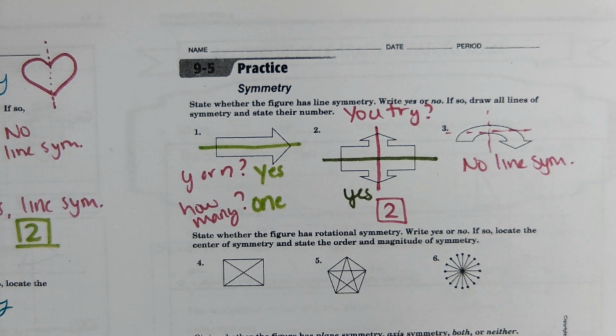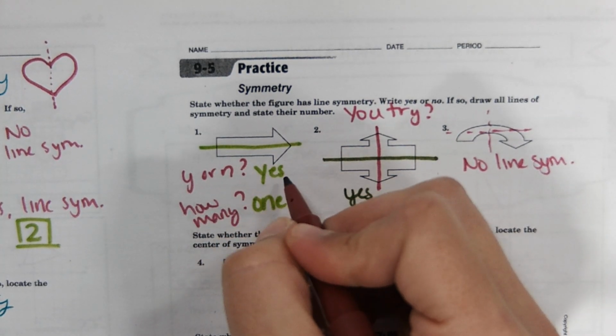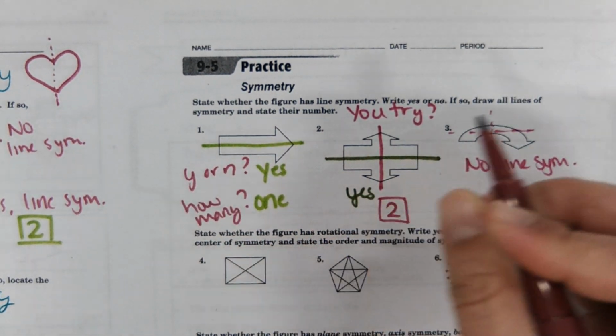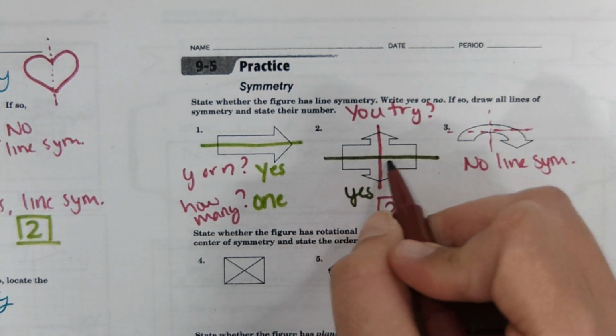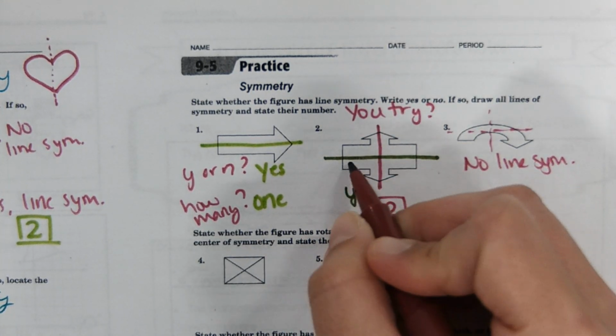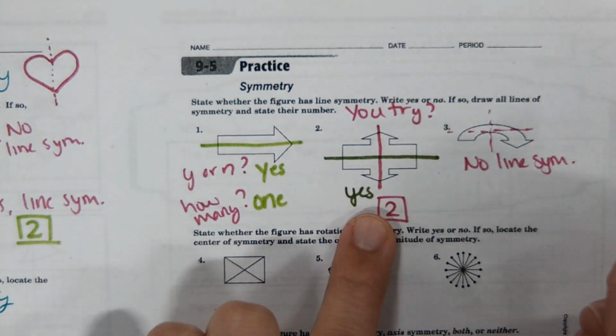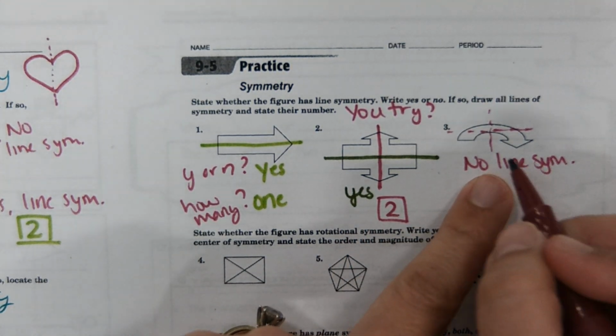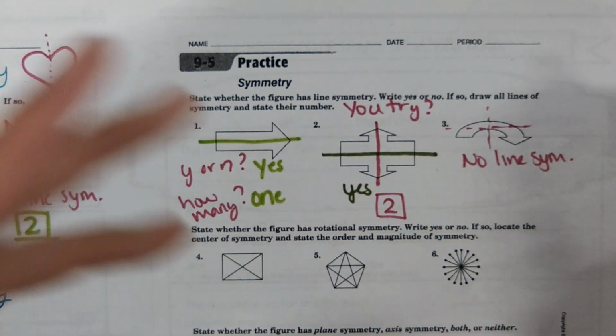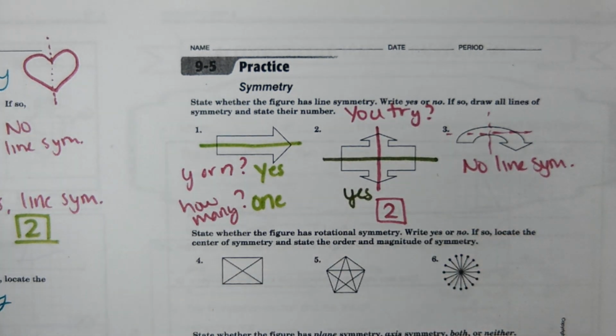Here is what I got. Okay, so here's my answer so you can compare. For 1, I can draw a line like this and it's reflected the same on both sides, so yes, and it has 1 line of symmetry. This one, I could draw a line here and then also a line here and it's reflected on both sides, so it has 2. And then this one, no matter how I draw a line, it's not going to reflect the same on both sides, so this one has no line symmetry.